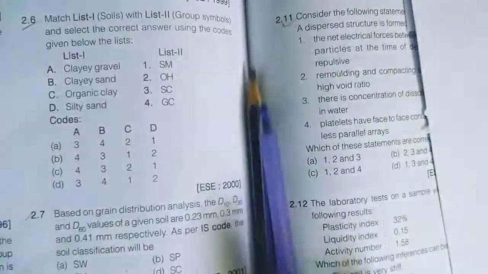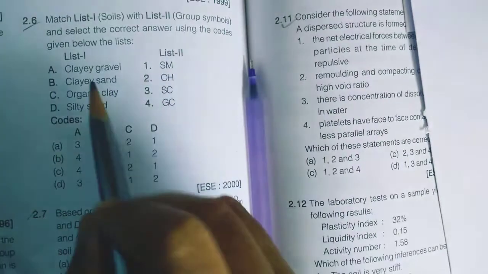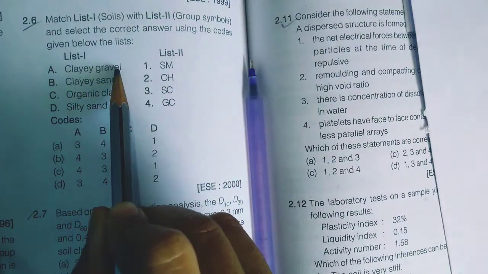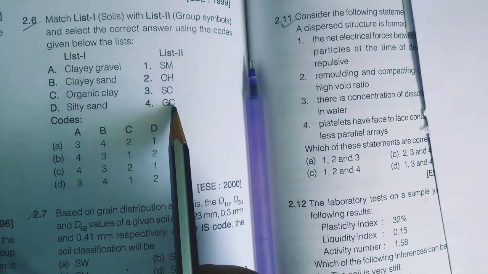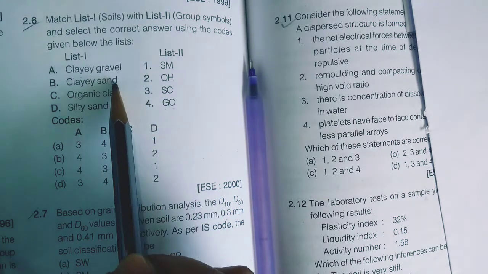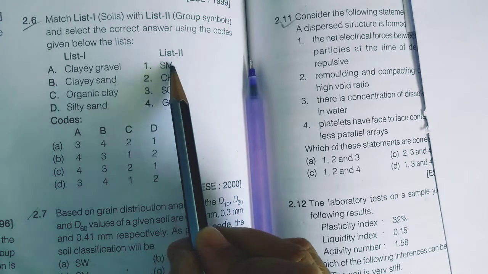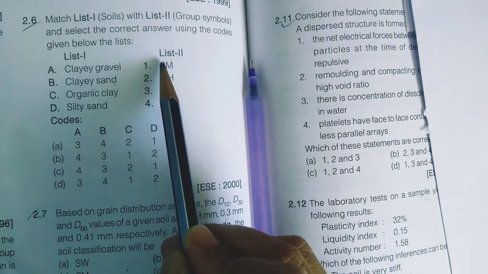Next question. Match list 1 and list 2. Clay gravel represented by what? Clay gravel, that is GC. Next, silty sand, this one is SM, M for silt and S for sand.